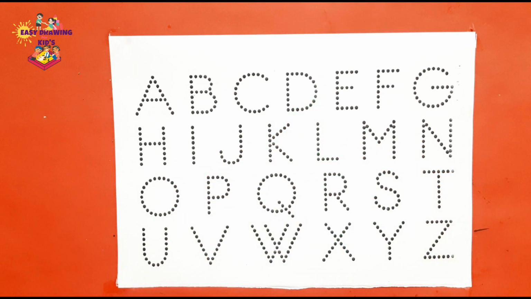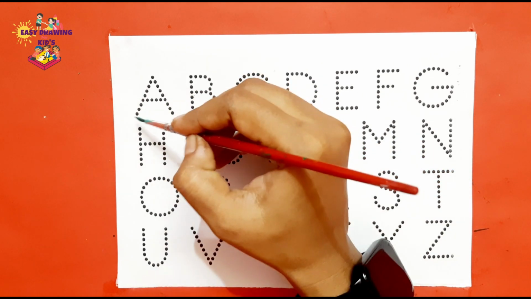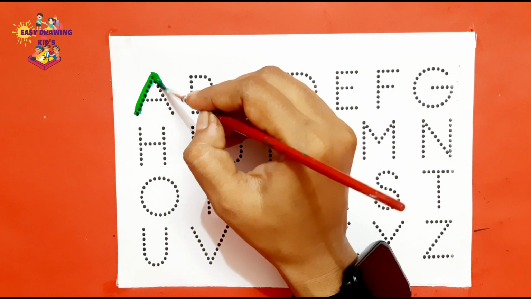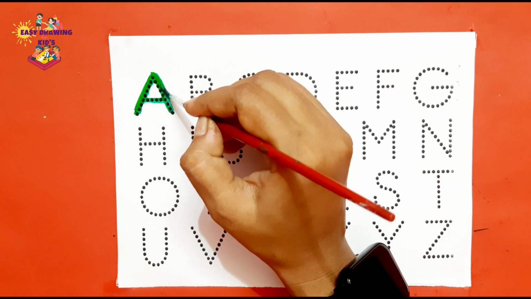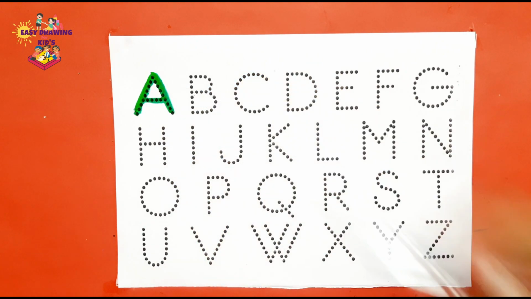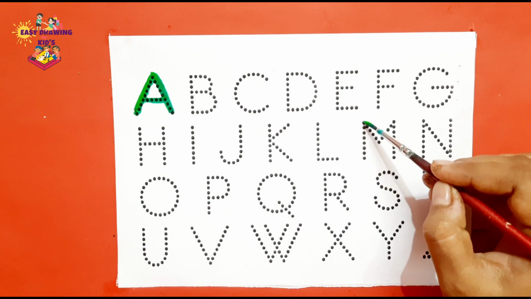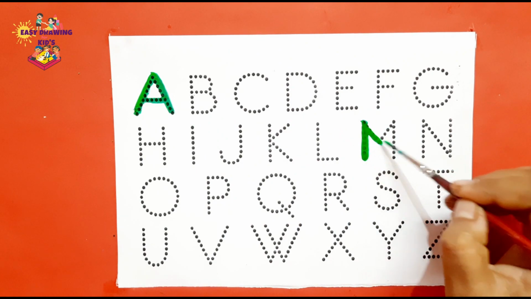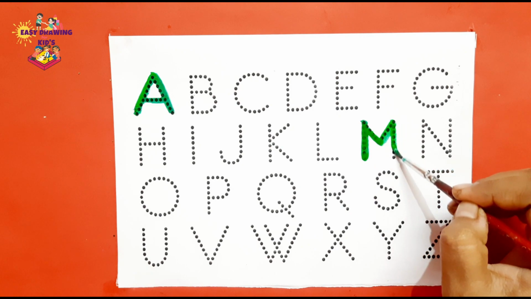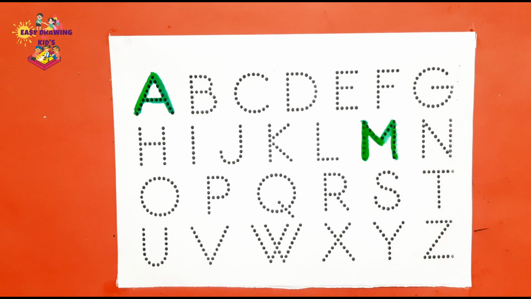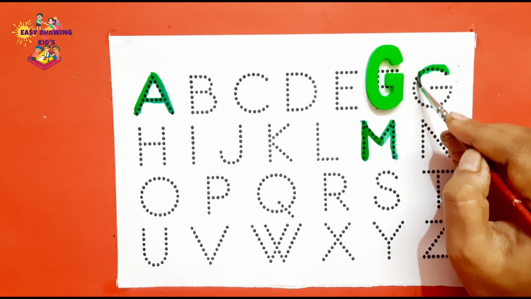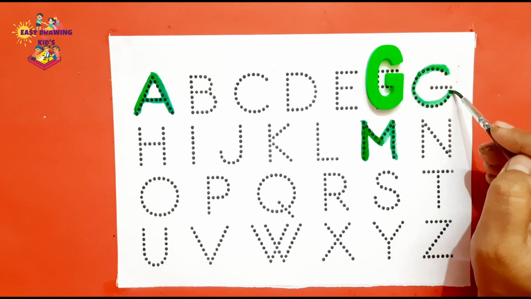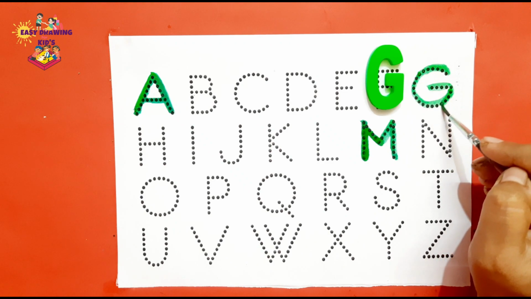A. A for arm. M. M for mango. G. G for grapes.